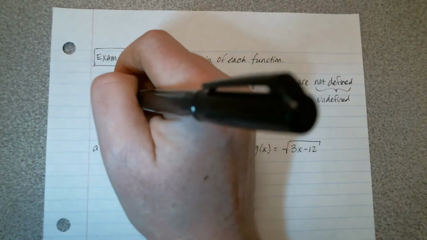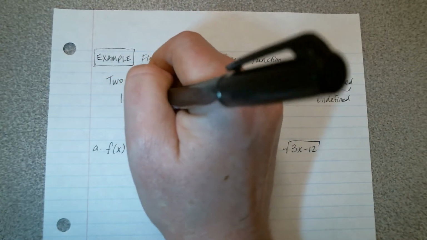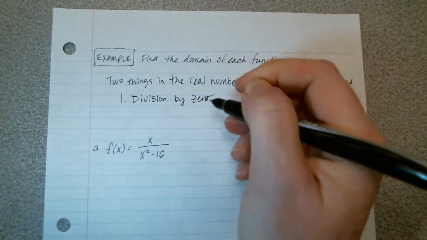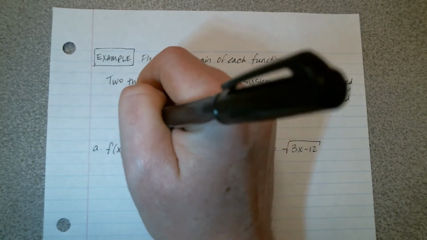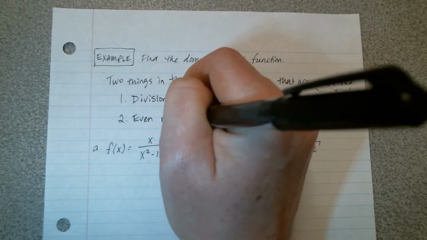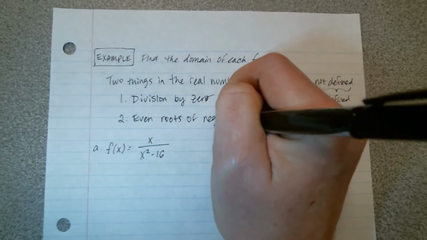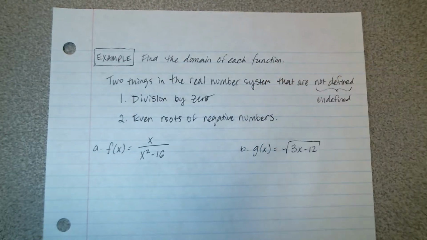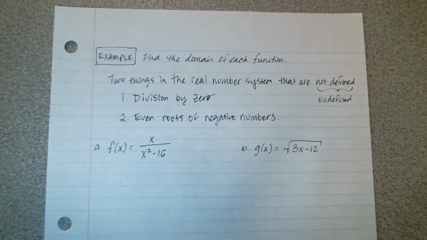And those two things are division by 0 and even roots of negative numbers. All right. So these are the two things that you really have to look out for when you're finding the domain of a function. These two things are not allowed, they're undefined, they are not viable values, okay?